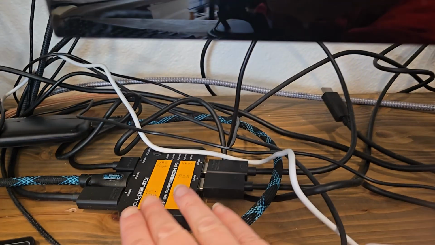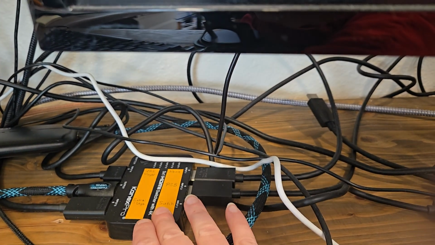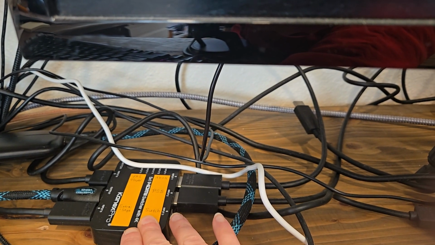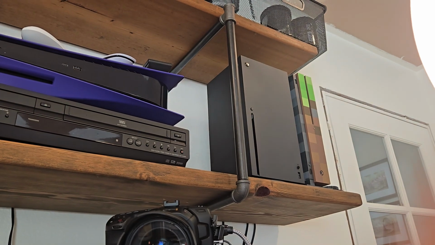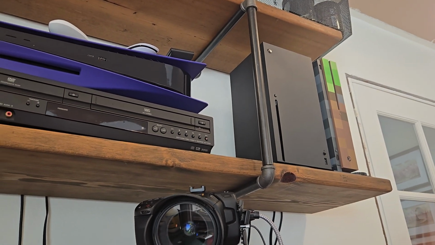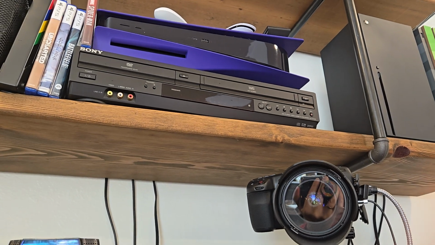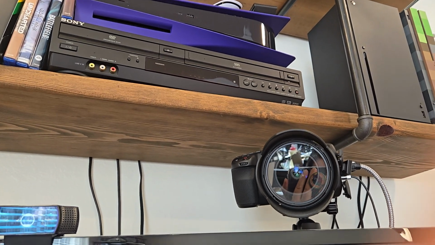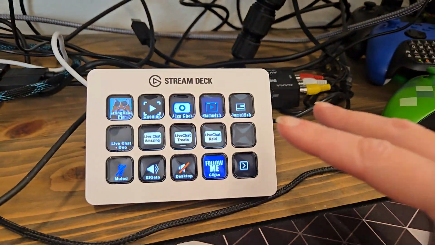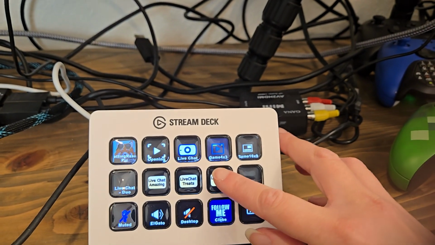But it's a switcher. I've got different items in here that are HDMI required, so I swap between the different consoles, such as my Xbox, my Switch. I also have a PlayStation and an Xbox One over here. Oh, and a VHS and DVD player, which I'm using to capture and record my home videos onto digital. Anyways, that's a long story. I was going to show you these buttons, wasn't I?